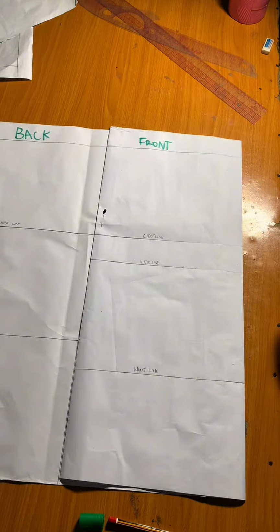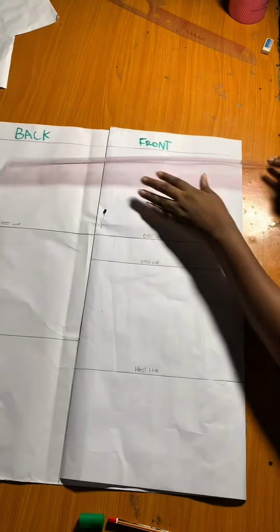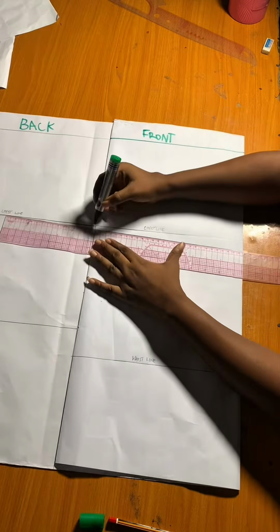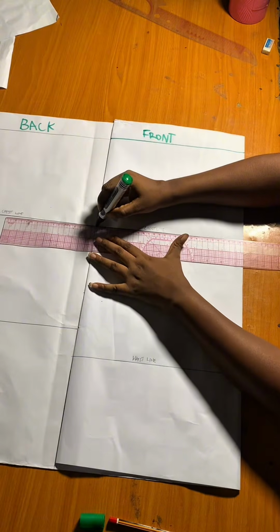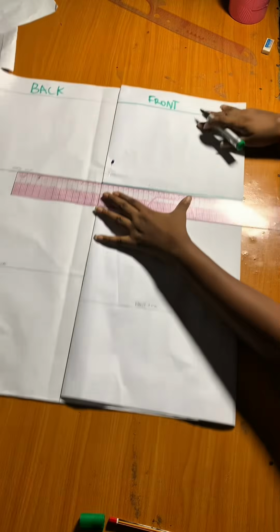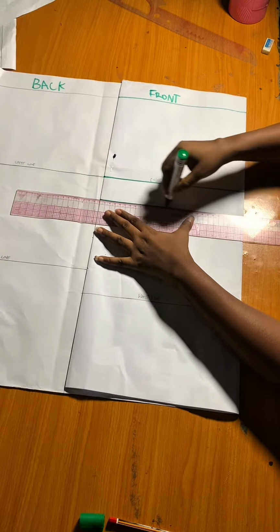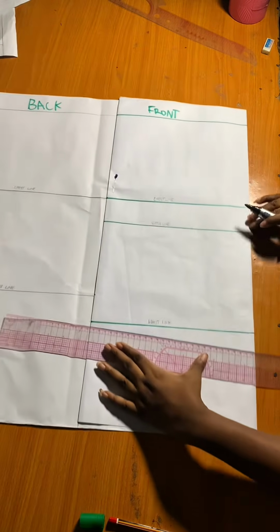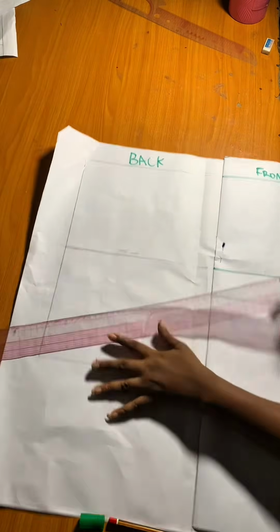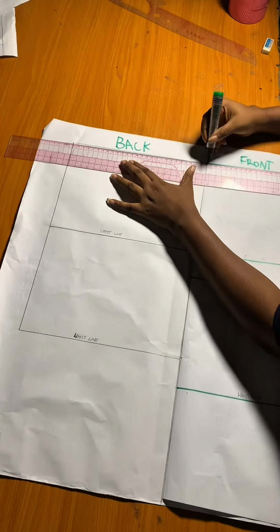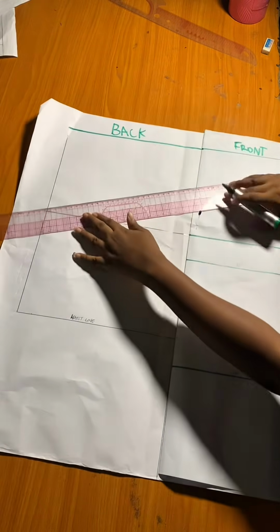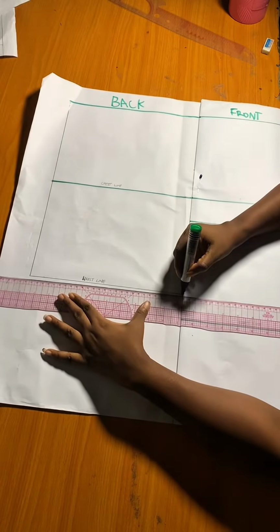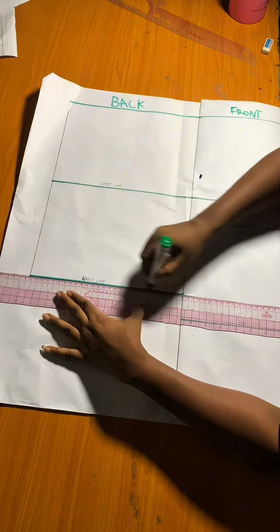Now we clearly have our lines, which is the starting point line, the shoulder to chest line, yes, which is our back width divided by 2 plus half, our shoulder to nipple at the front, and our shoulder to waistline at the front also. And at the back we have the starting point line, then our shoulder to chest line, which is the same thing as what we used at the front, and the shoulder to waistline.